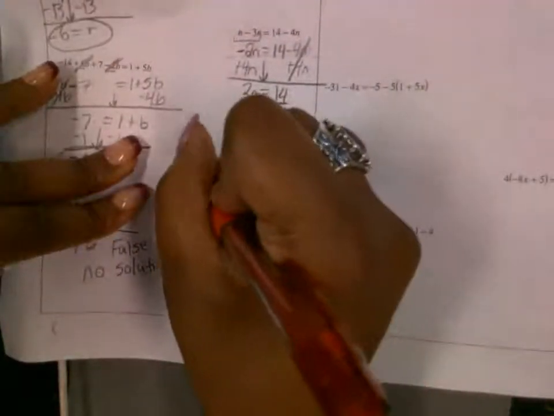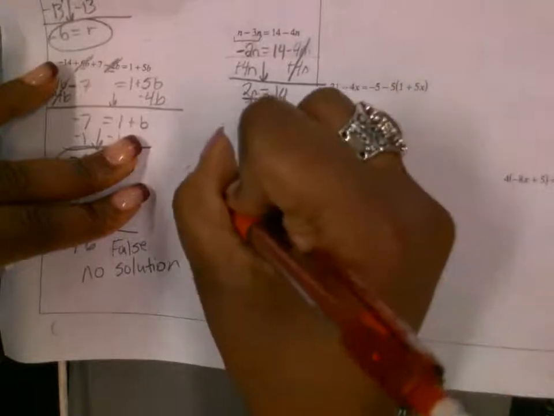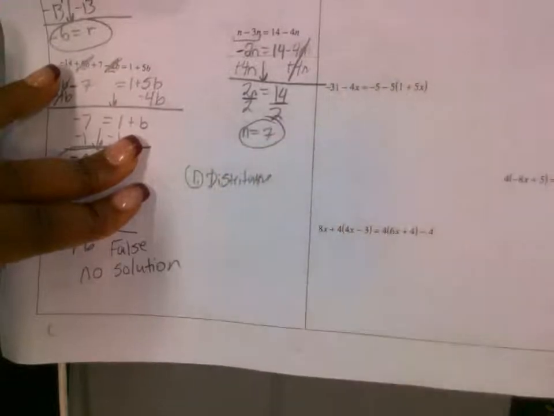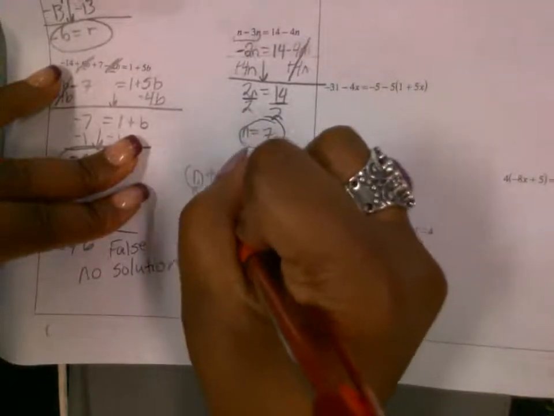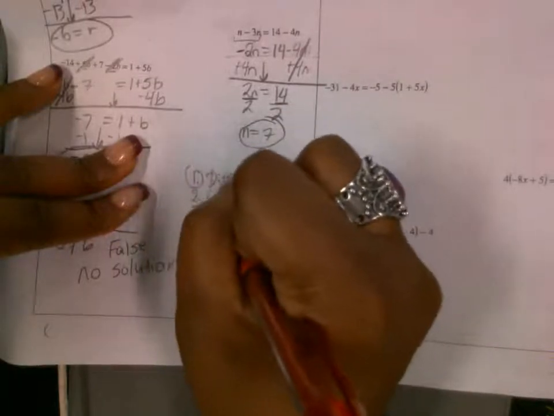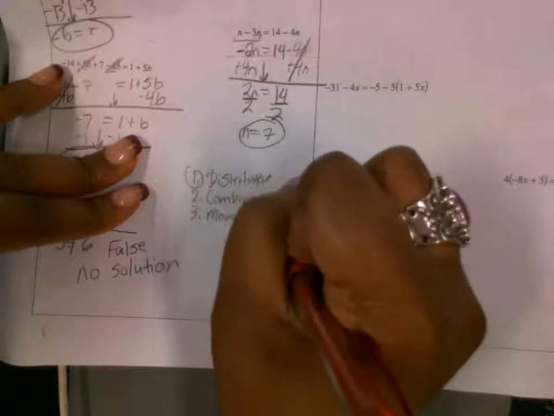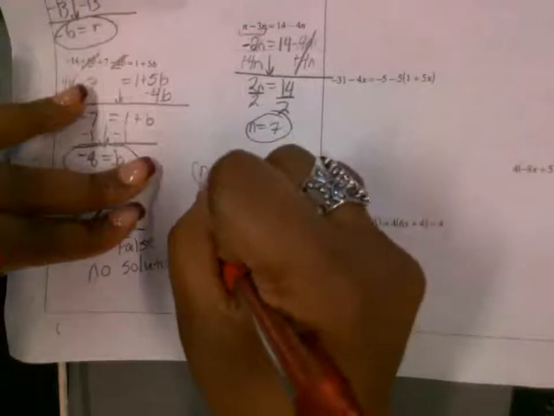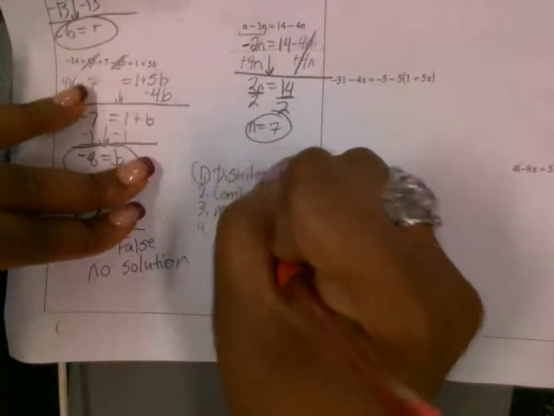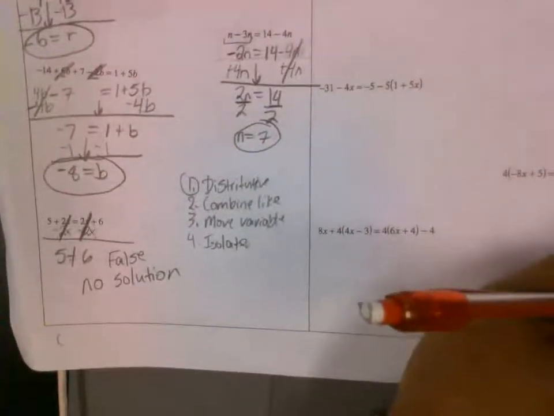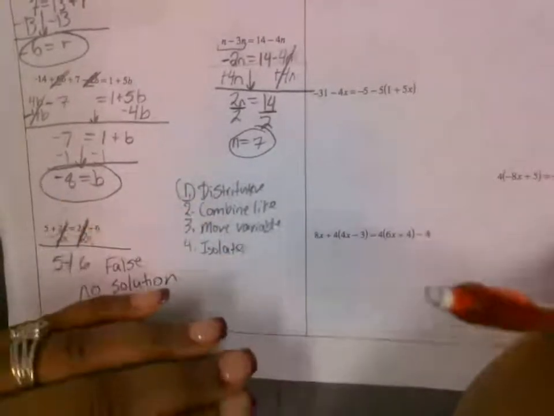For Thursday, the first thing that you're going to do, and I probably need to write it out to the side so you don't forget because these are longer problems. I'm going to abbreviate. You need to do distributive property first. Then you need to combine like terms. Then you need to move the variables to the same side. And I'm just abbreviating. These are all in your notes. And then last is isolate the variable. This is not all of it. I just wanted to give you a brief synopsis of what we wrote in our notes.